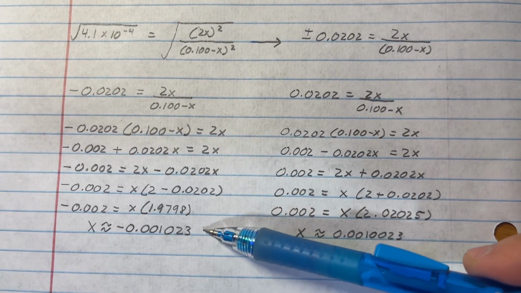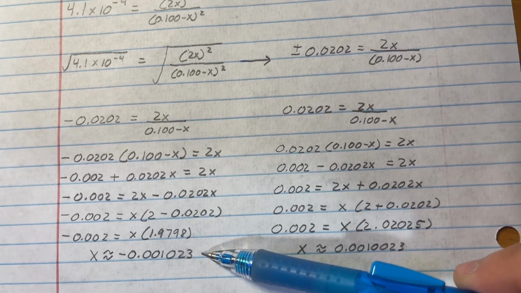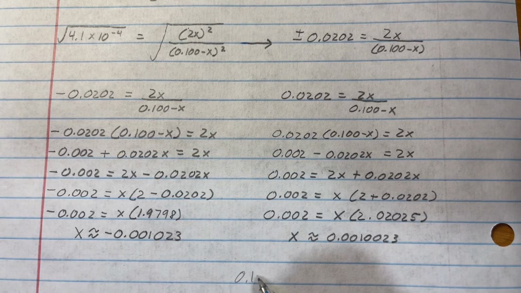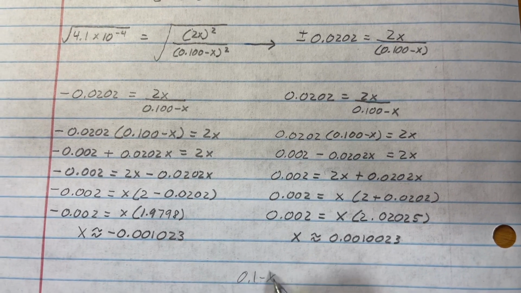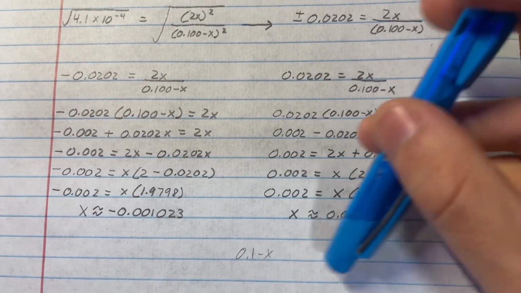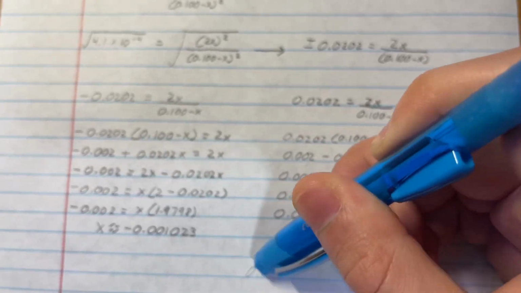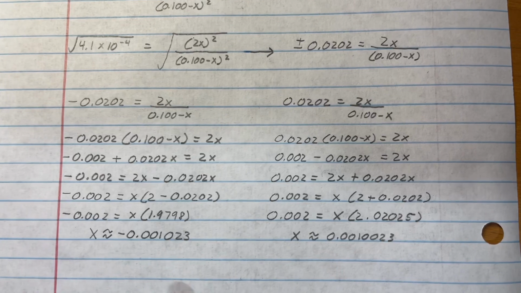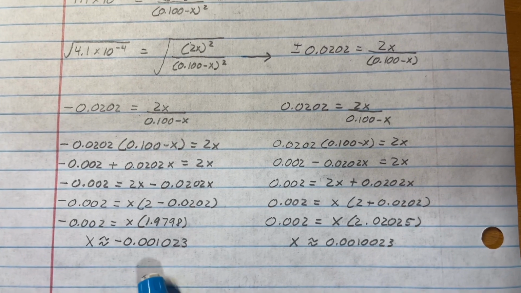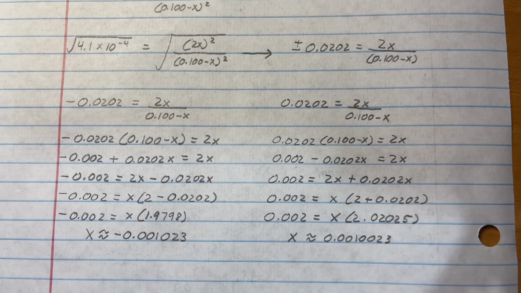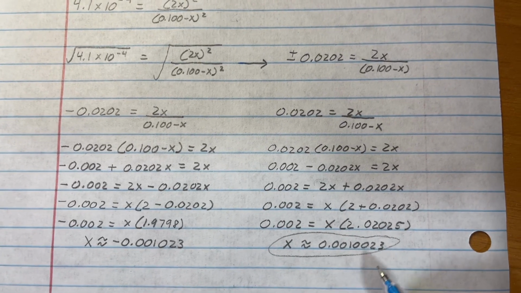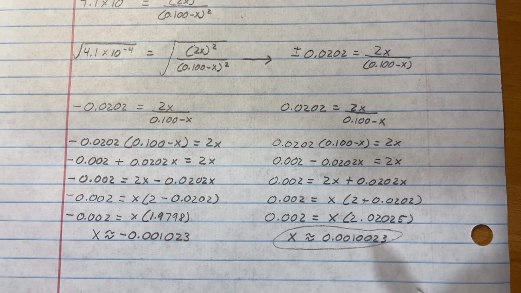If you look back at your chart, I believe it was 0.1 minus x and other values like this, if you made it negative, it wouldn't work. So using a little bit of logic and looking back at your equations, we can show that the positive is the right one. And if you compare this back to what I got in the original with the shortcut, it's extremely similar. So yeah.